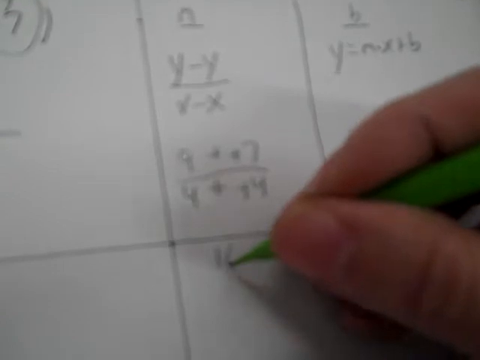The y's have to go on top, 9 and negative 7. Then 4 and negative 4. Again, these two right in a row, plus, plus. These two in between the numbers right in a row, plus, plus. So 9 plus 7 is 16, and 4 plus 4 is 8. 16 divided by 8 equals 2. So I have 2.